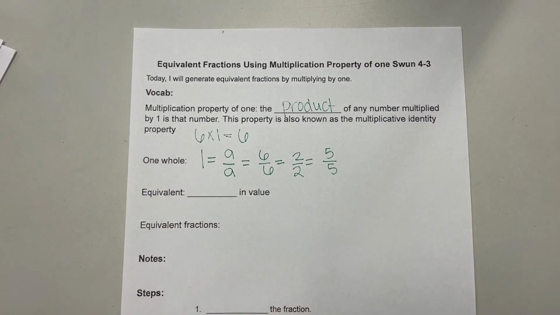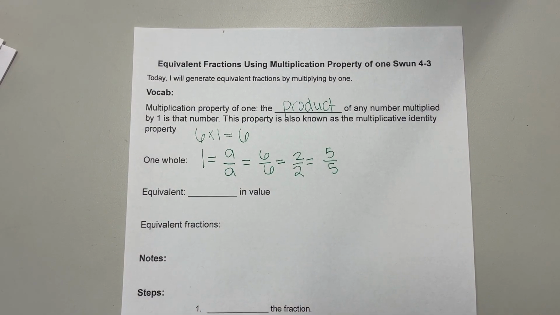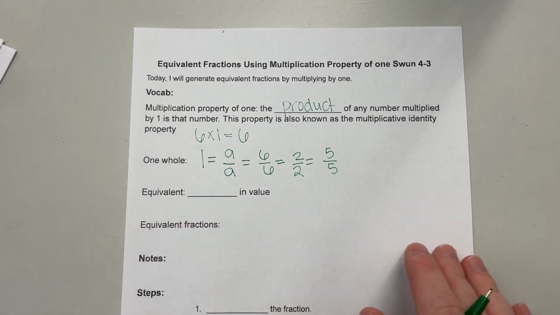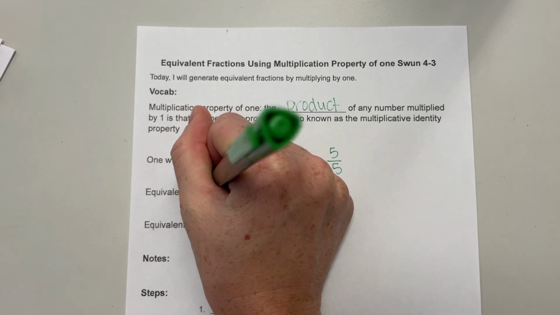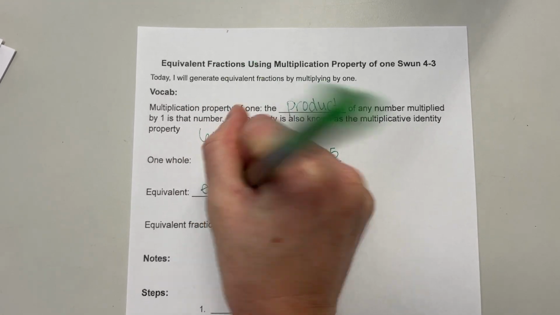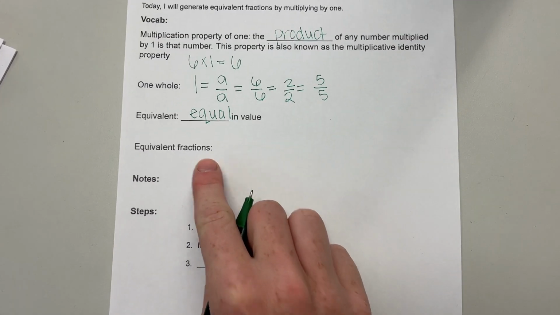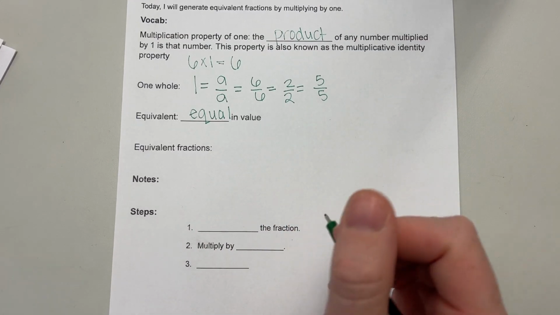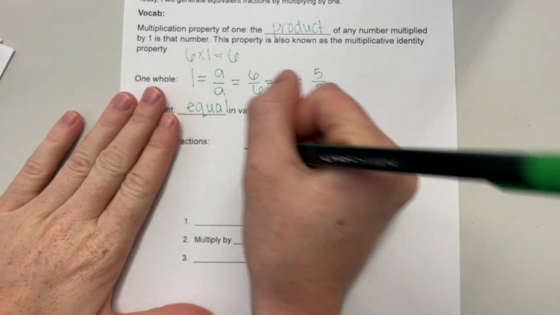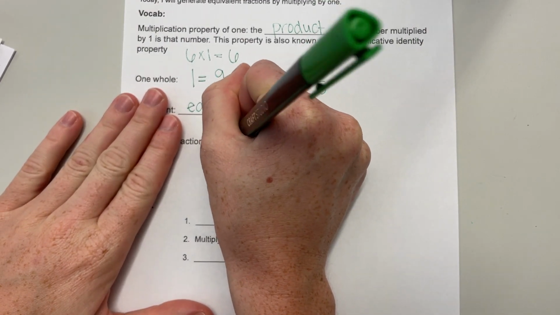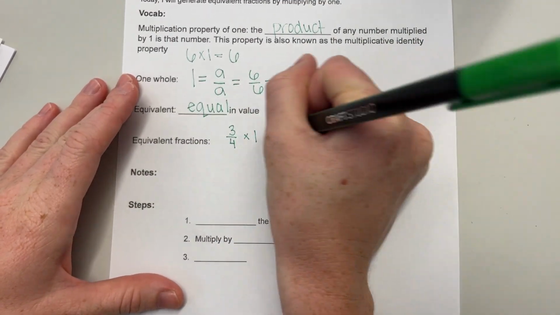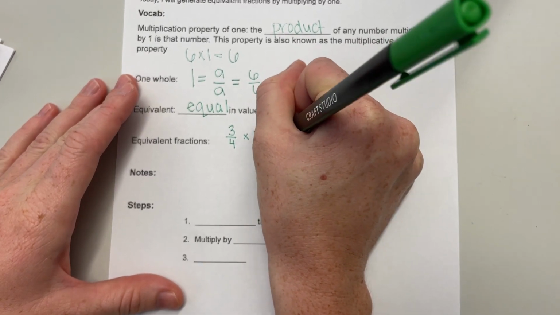Our next vocab word is one that you should be getting familiar with now. It's equivalent, so that means equal in value. And then equivalent fractions, that's what we've been solving for lately. So if I have 3/4 times 1, that equals 3/4.